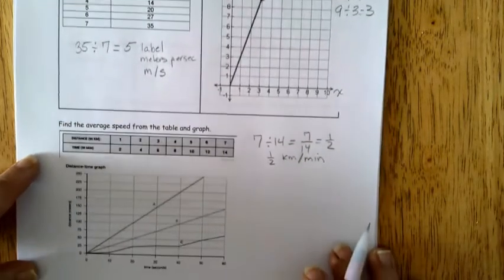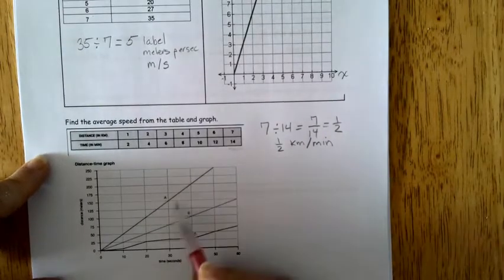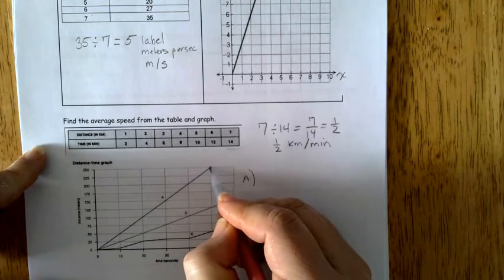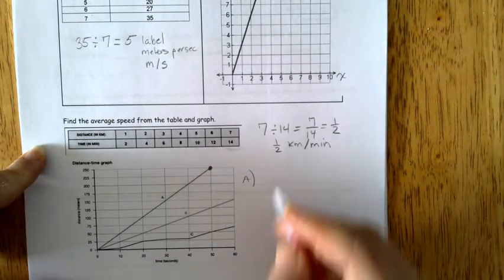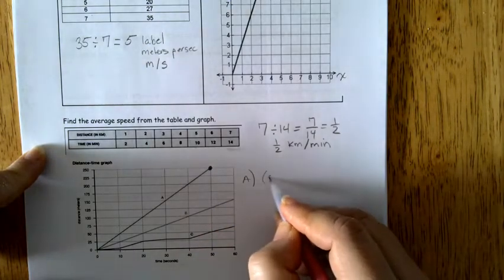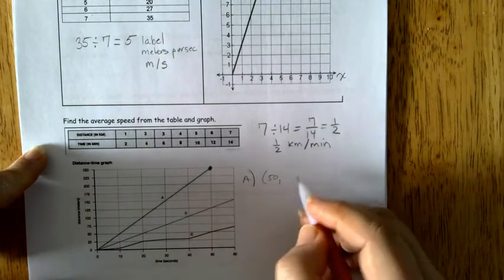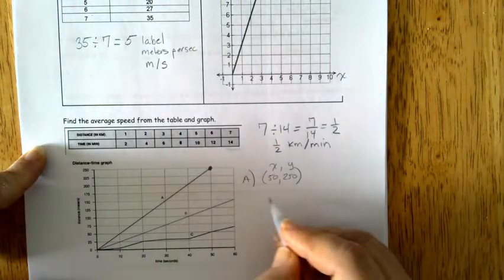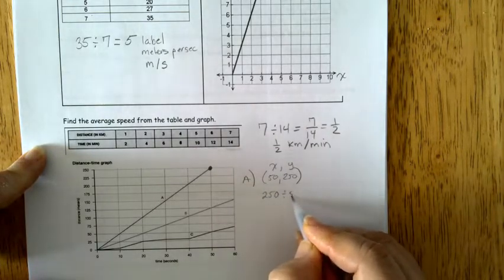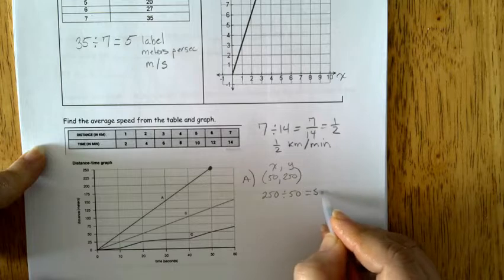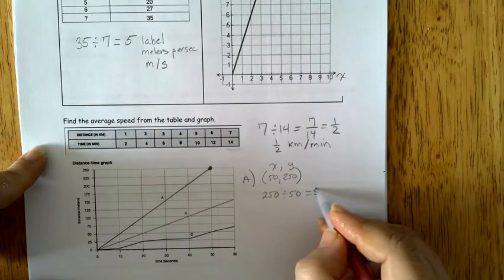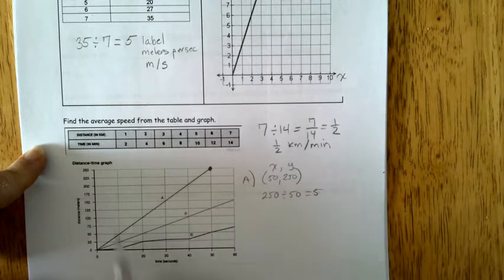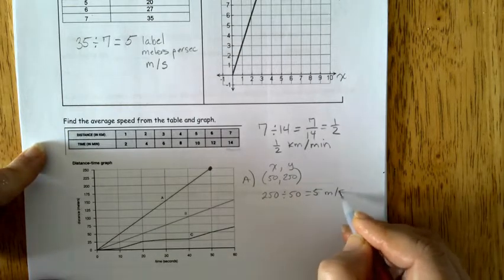So now we have 3 different graphs down here. Let's use graph A. When we're doing our graphs, we want to find the last point we can have, which is here. So 50 is my x, and my y, if I go straight up, would be 250. Remember, we're taking x comma y. We're taking 250 and dividing it by 50, which equals 5. If I look at my labels on my graph, I have distance in meters and seconds. So this is meters per second.